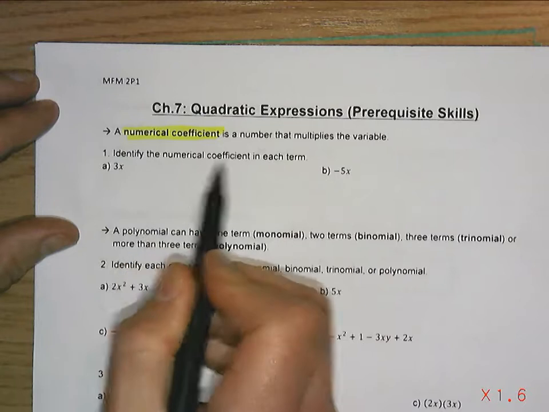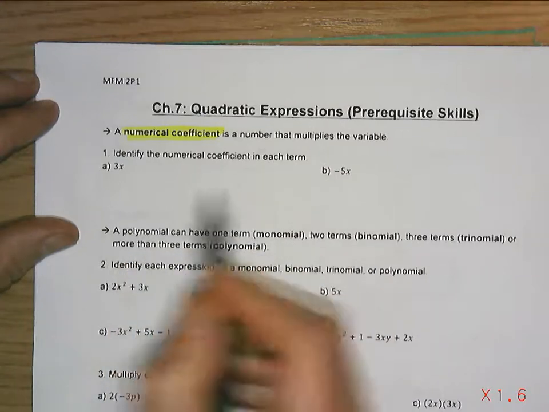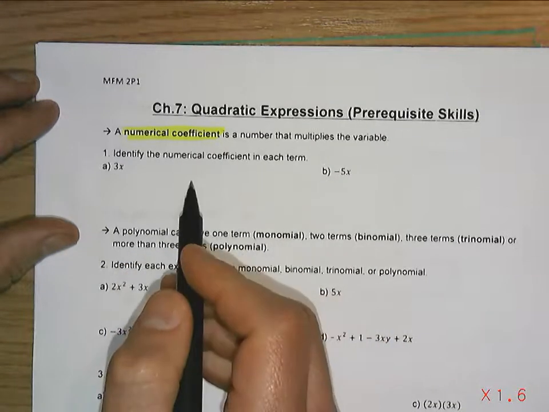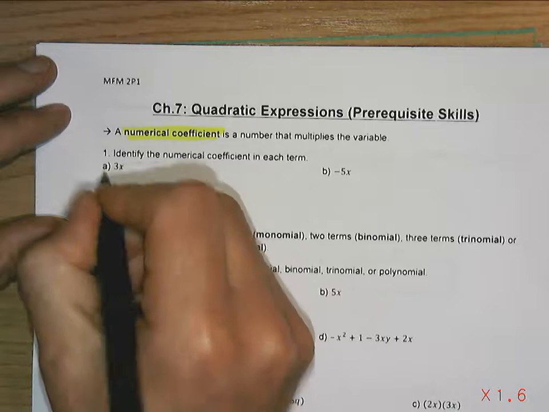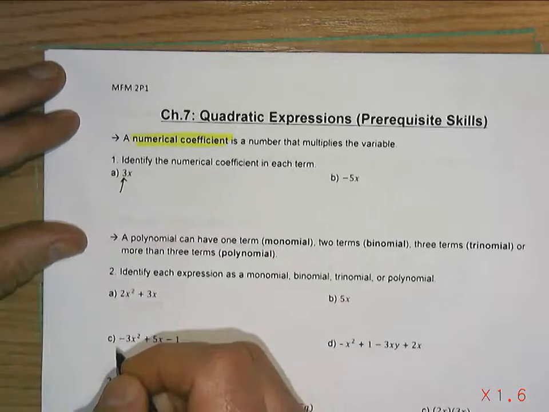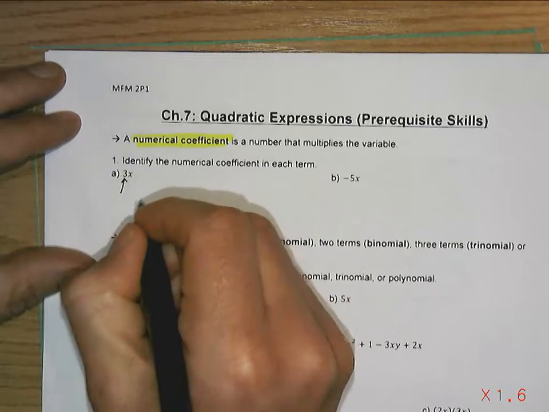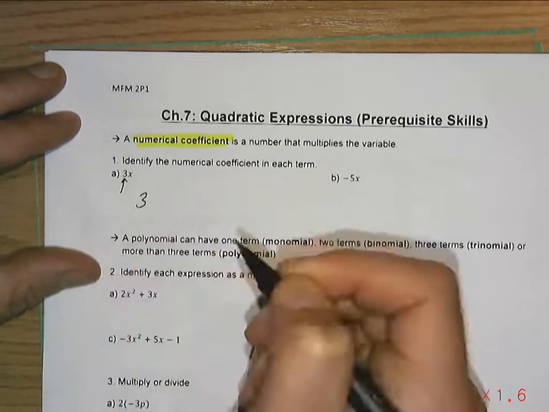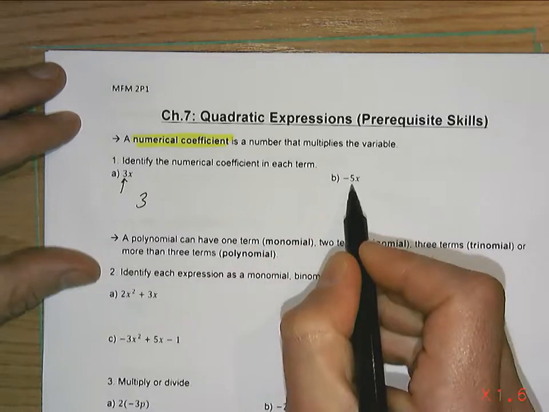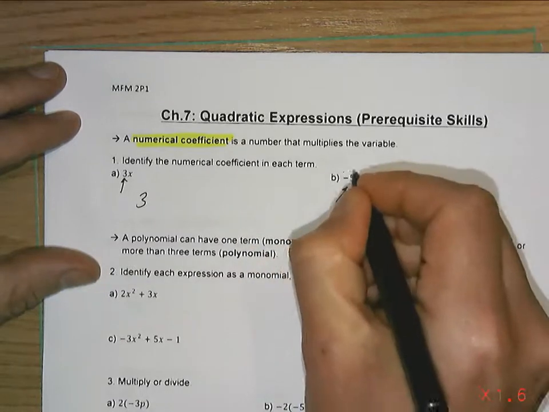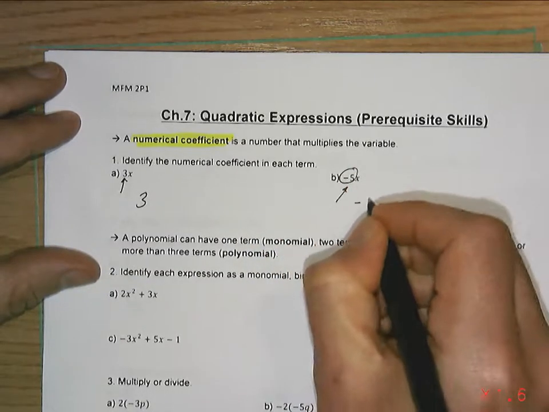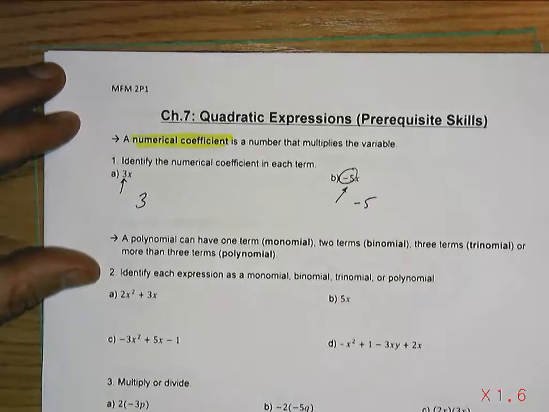Identify the numerical coefficient in each term. So we're looking for the number that's multiplying by the variable. So in this case, the number multiplying the variable is simply the 3. So the numerical coefficient is 3. And in this one, the numerical coefficient, now you have to take into account the sign. So the numerical coefficient is actually -5. That's it. That's all there is to those.